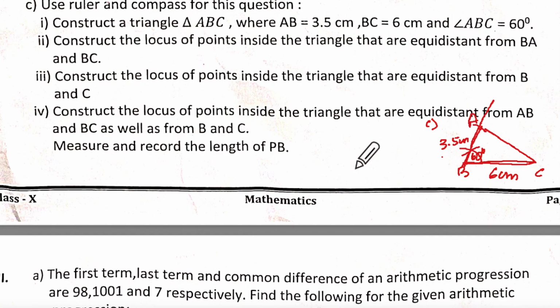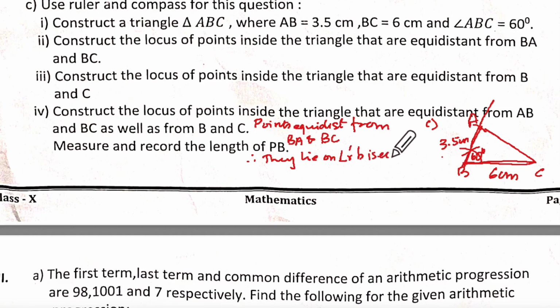For this you will have to write the statements. So this side you will write the statements that points equidistant from what? BA and BC. BA and BC. Therefore, they lie on what? See, BA and BC means angular bisector. Of which angle? ABC. Angle B.